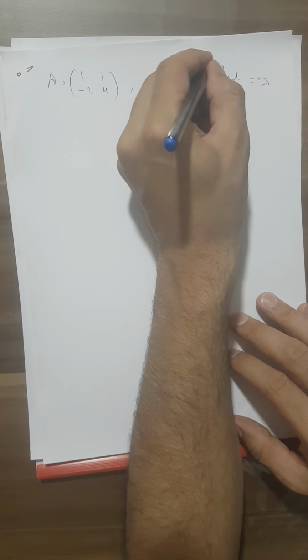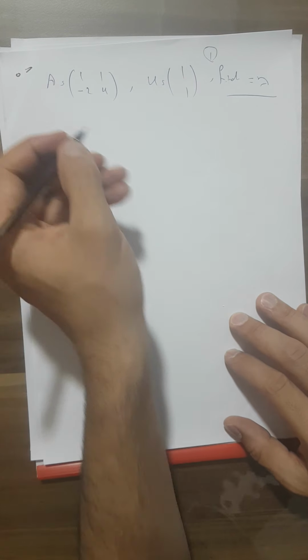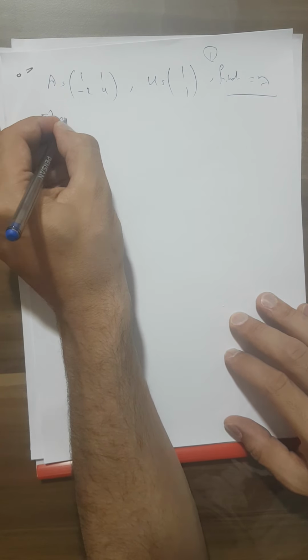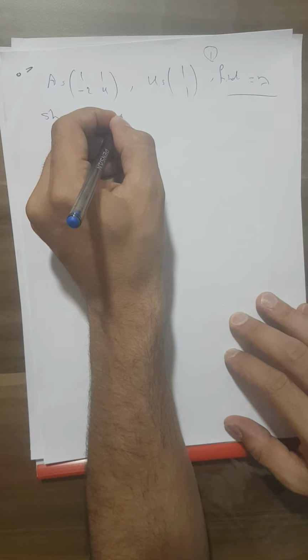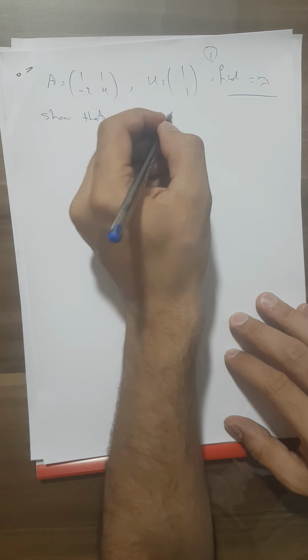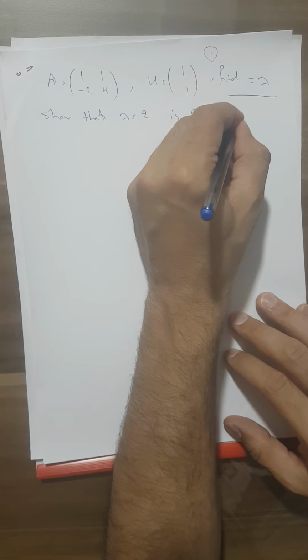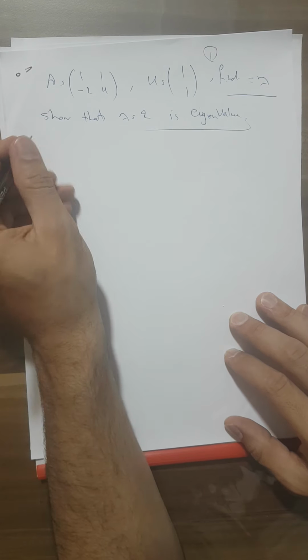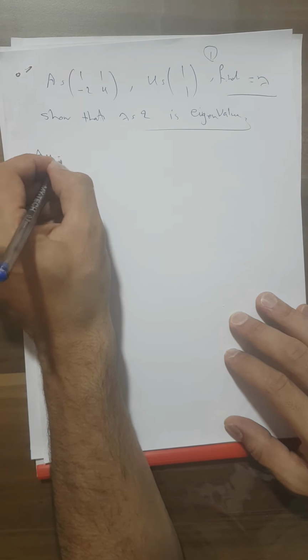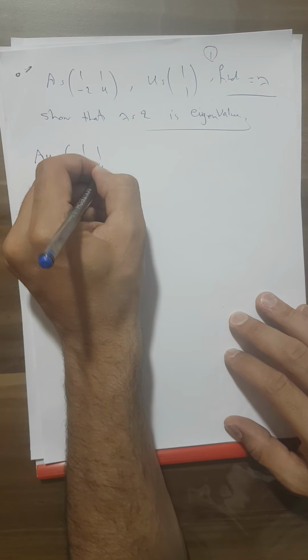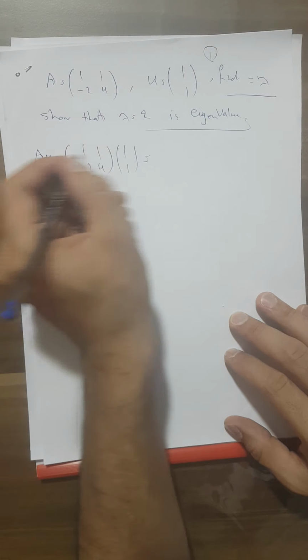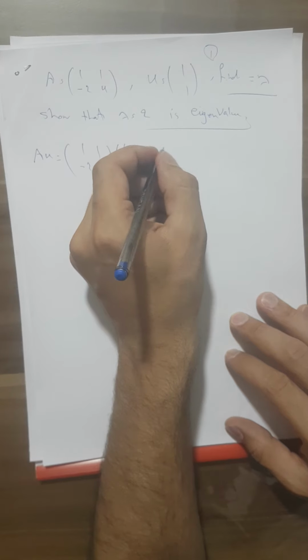This is the first type of question. Or maybe it says, show that lambda equal to 2 is an eigenvalue of this problem. So first of all, A times U is equal to [1, 1; -2, 4] times U, [1, 1]. After multiplying, you can see it is equal to [2, 2].